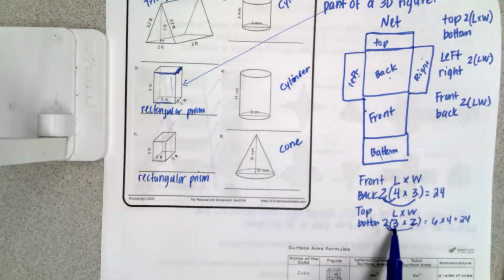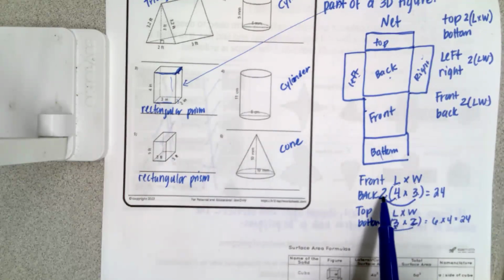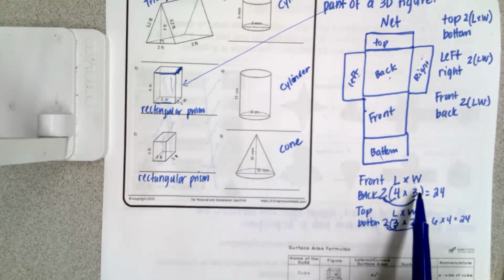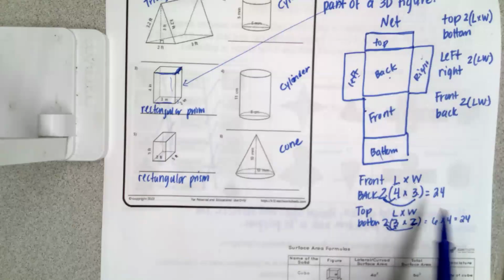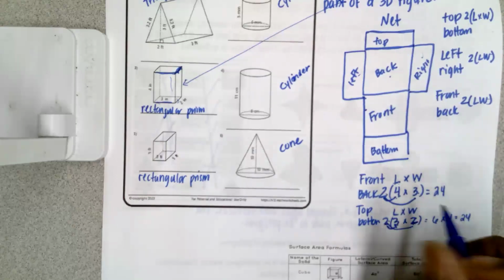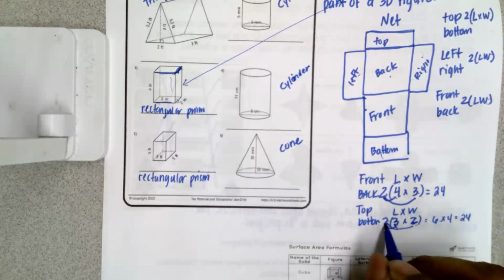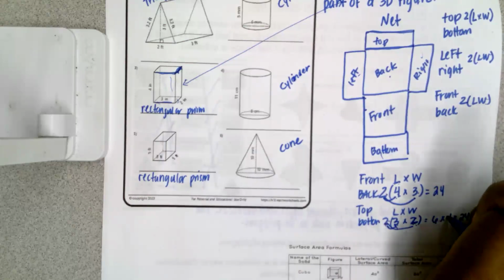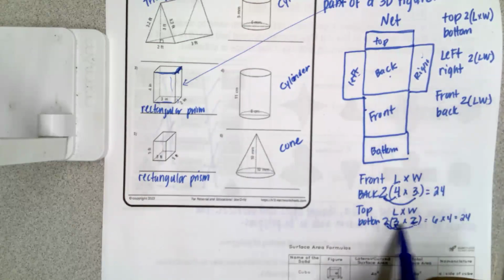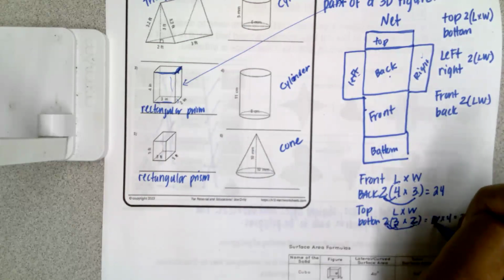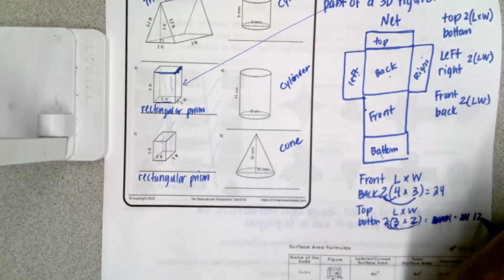I don't think I can distribute this. I love making mistakes because I want you to see how you want to be able to analyze this. 2 times 4 is 8. 2 times 3 is 6. So I believe you have to solve inside first. So 3 times 2 is 6. 6 times 2 is 12. 3 times 2 is 6, and then times 2, 6 times 2 is 12.